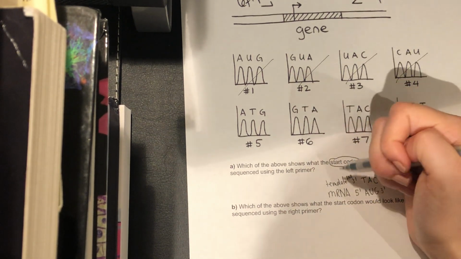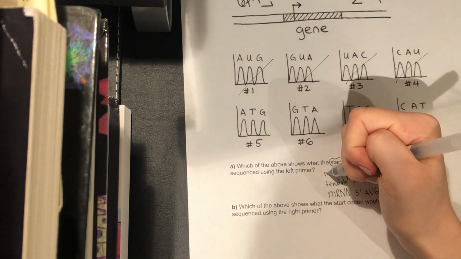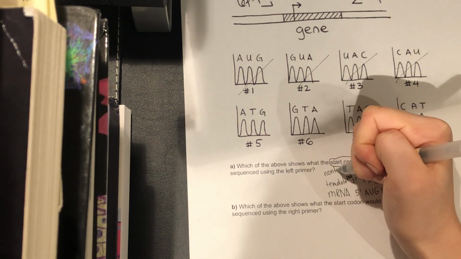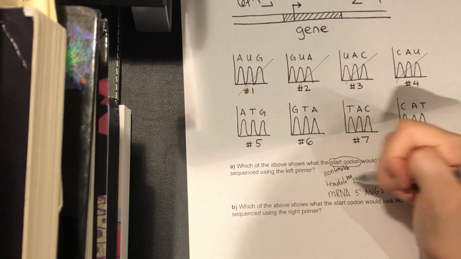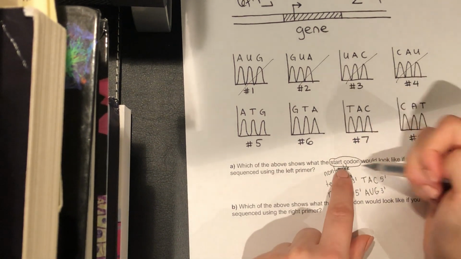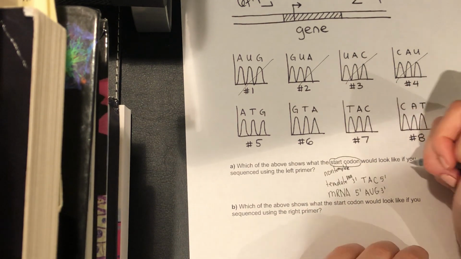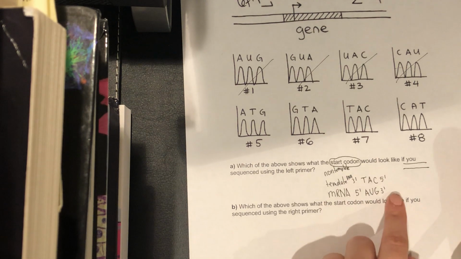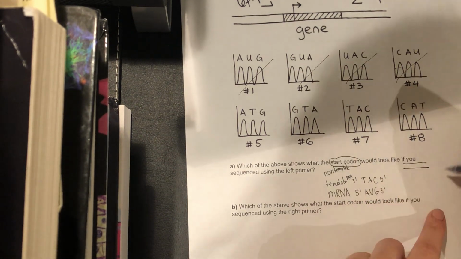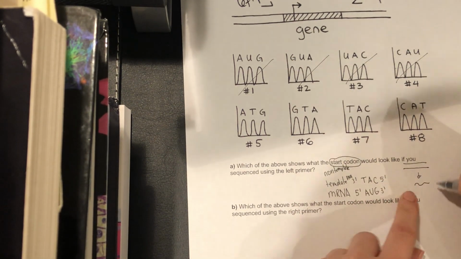And then what you can also do, now that you have the template strand, is use the non-template strand, or this complementary strand of DNA, and find out what your DNA sequence is for the double strand, as you can see here. That's your mRNA sequence.